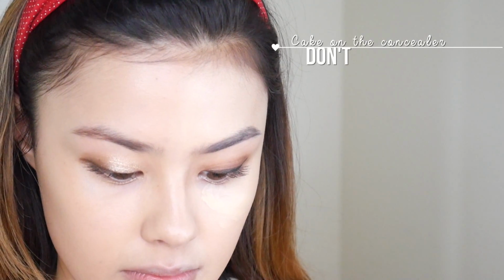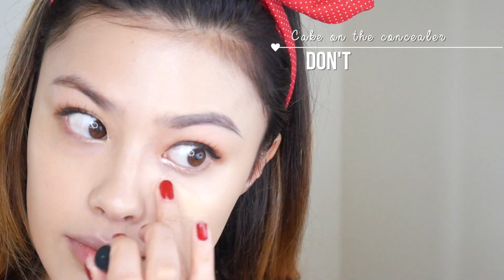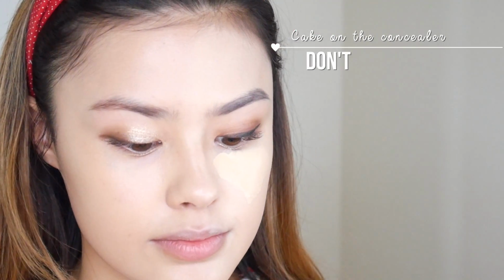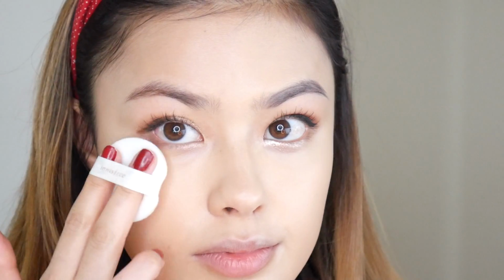Next, we have a don't with concealer, which is: don't cake on the concealer or apply too much. I know it's popular to cover your under eye bags and highlight that area. However, a lot of us have pores in those areas, so really less is more when it comes to concealer, and I definitely recommend using an air puff to blot away and blend off any excess concealer. It's just more natural this way.